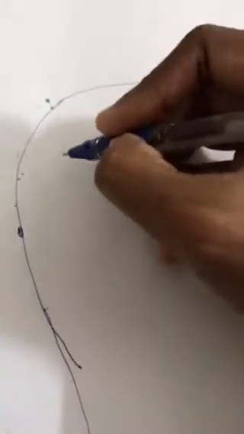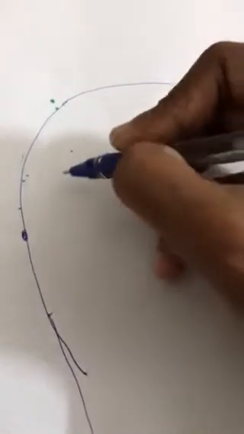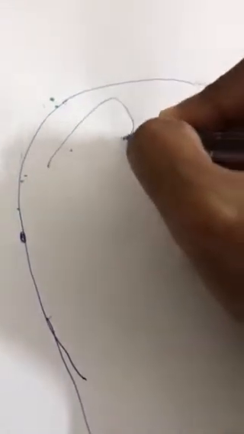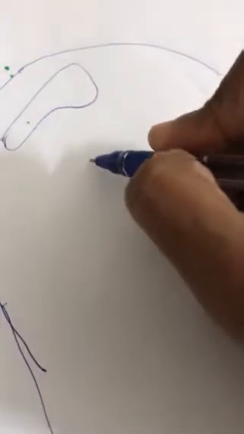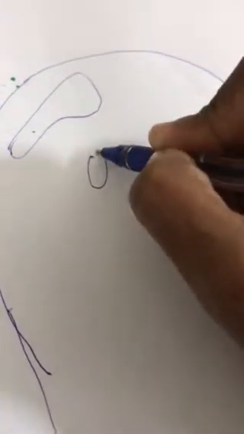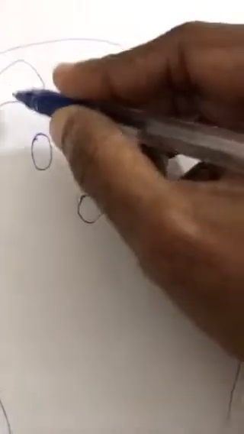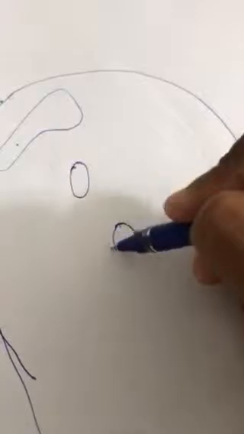Second thing, you have to place the organs in position. Number one, we should place the liver. Then you have to place the stomach, next to the liver. Then the third one is the transverse colon. And the fourth one, these are all intraperitoneal organs, so I have drawn them inside the peritoneal cavity.